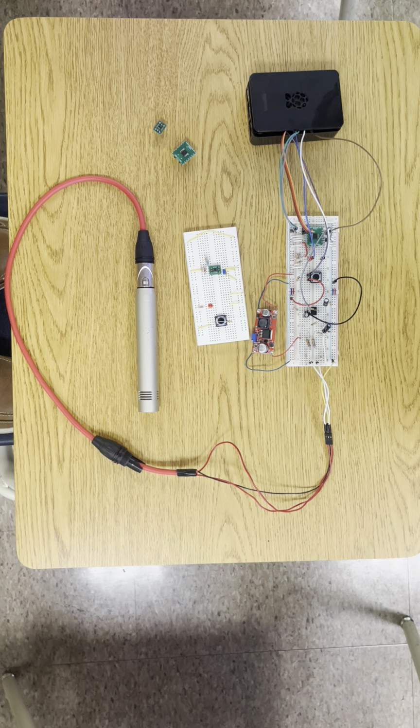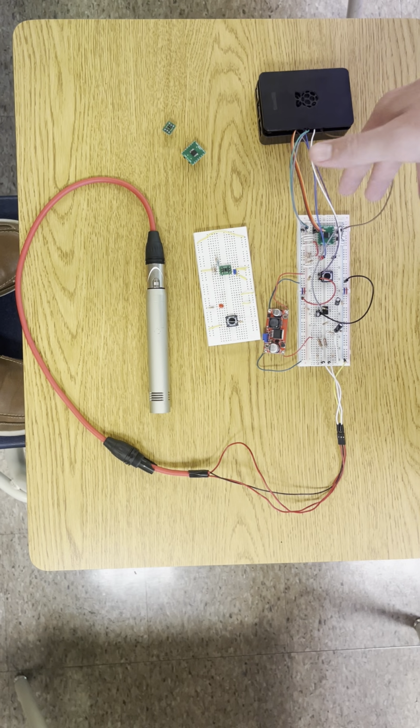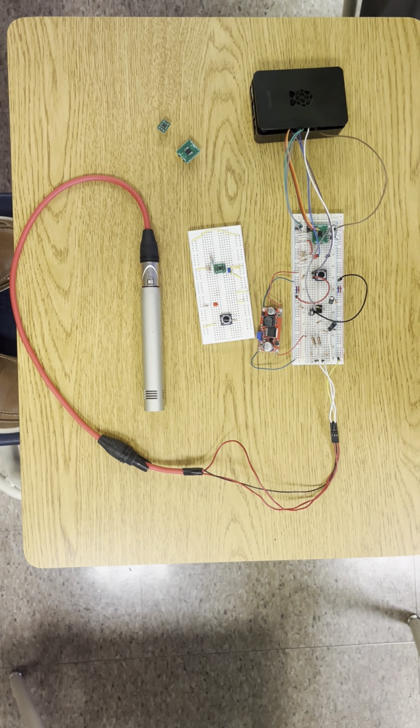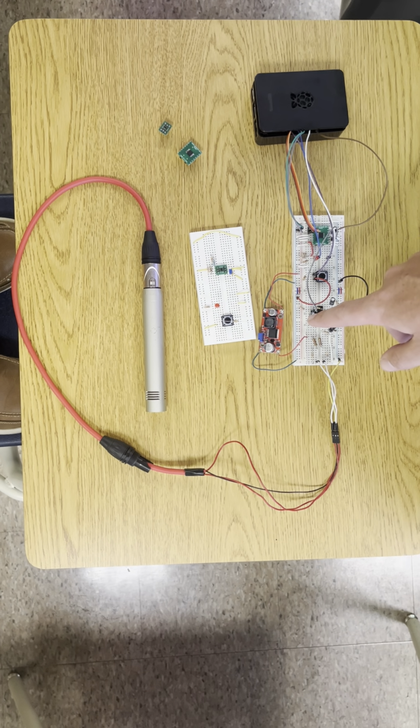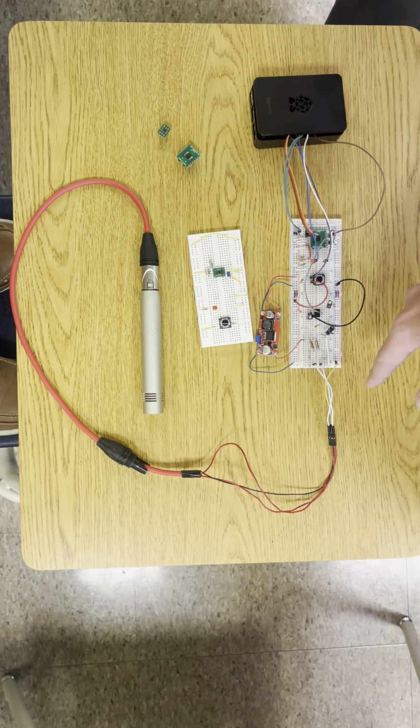Okay, so this is our demonstration video for our EE Senior Design project. First off, we have 5 volts power coming from the Raspberry Pi to both rails of the breadboard. This 5 volts then goes to a boost converter to convert the 5 volts to 48 volts that will be used later on for the phantom power of the microphone.